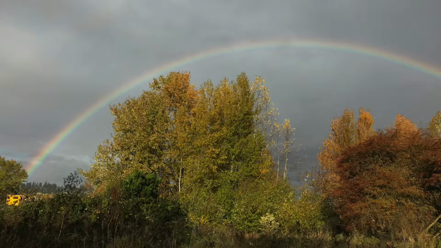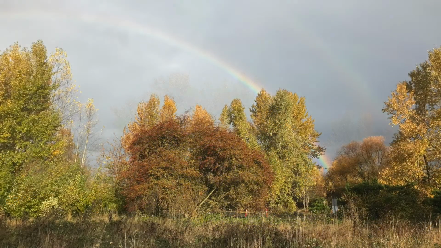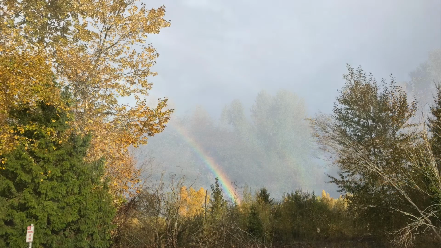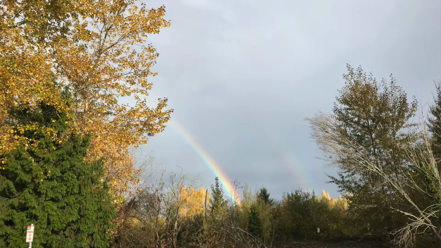Let's start with a few basics. I suspect all of you know this already, but just to make sure we're on the same page. The first thing is white light is just the sum of all the colors. They're all there, all the colors in the rainbow, as they say.